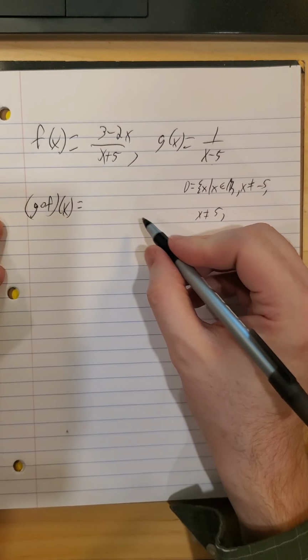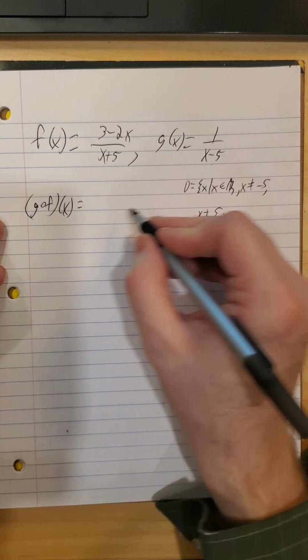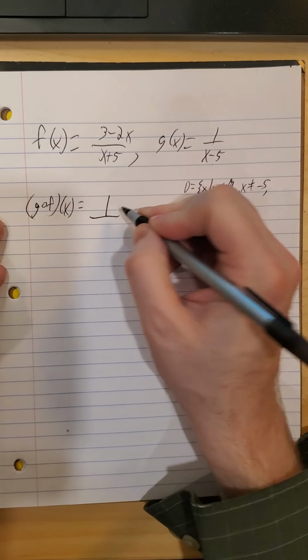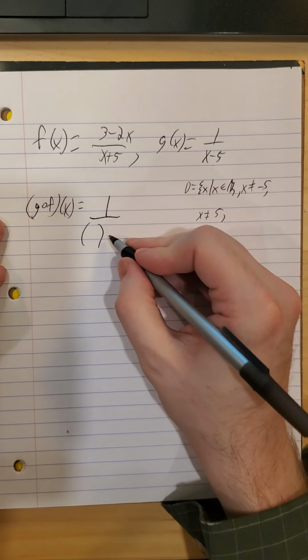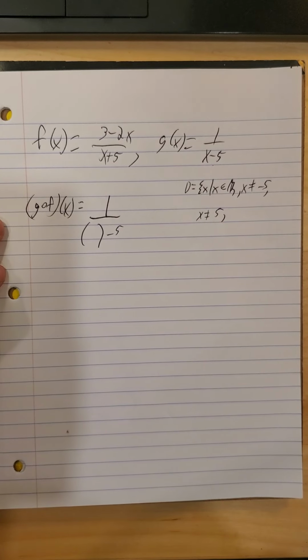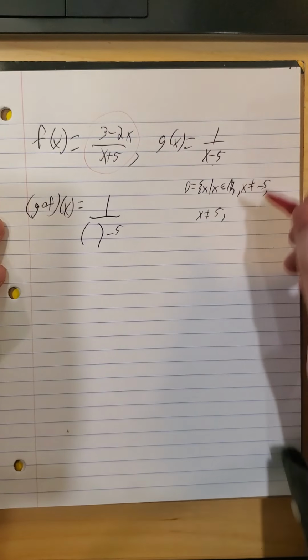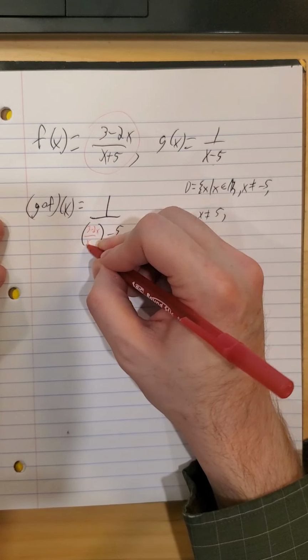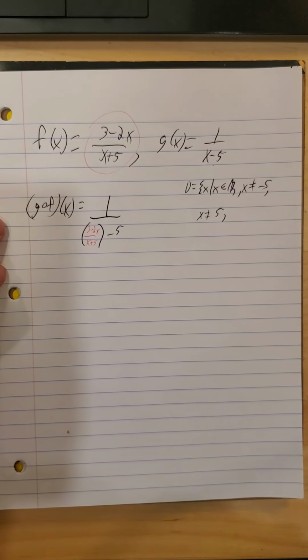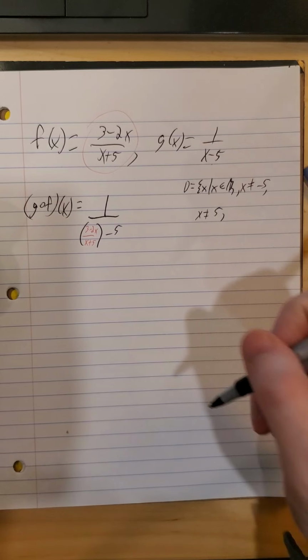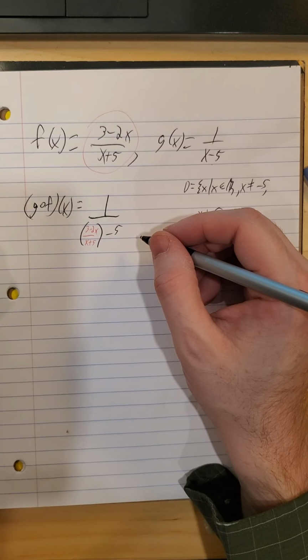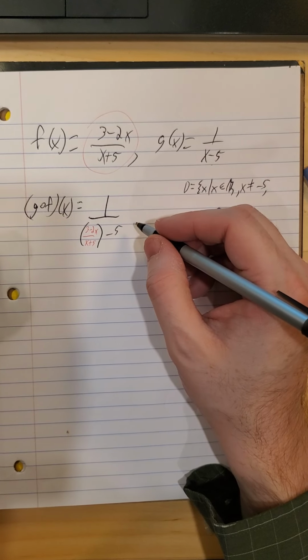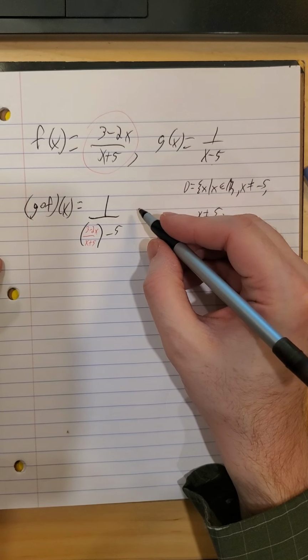So g of f of x says, okay, keep the framework of g. 1 divided by something minus 5. Our something this time happens to also be a fraction. 3 minus 2x over x plus 5. So we have a fraction within a fraction. We want to simplify that. We can't just leave that there.